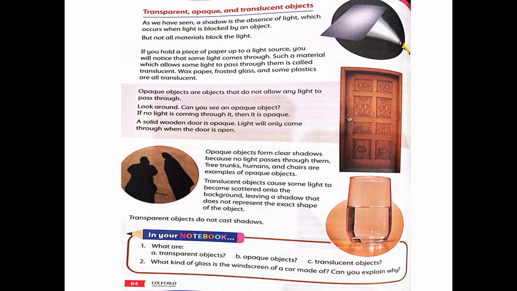Questions we have: what are transparent objects, opaque objects and translucent objects? So transparent objects are those that allow light to pass through them. Opaque objects are those that do not allow any light to pass through them. And translucent objects are those that allow some light to pass through them.